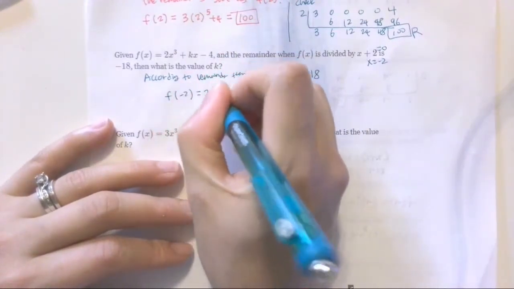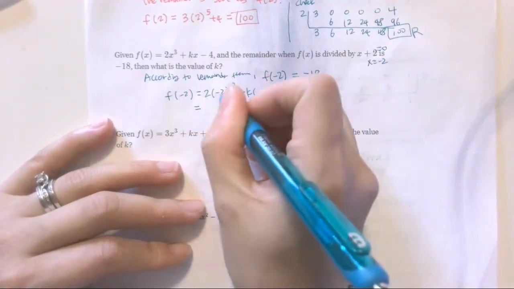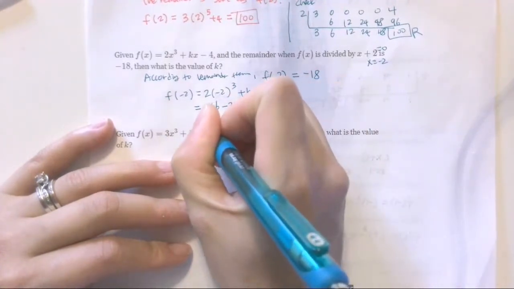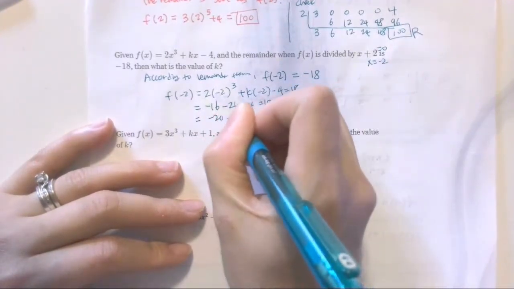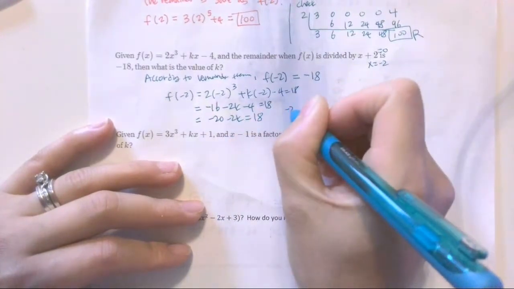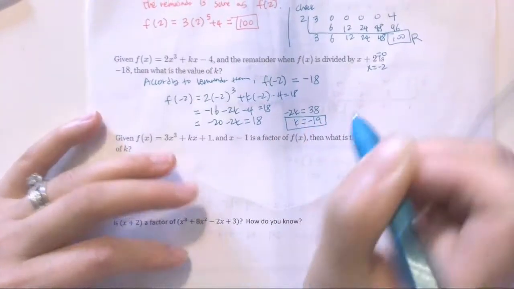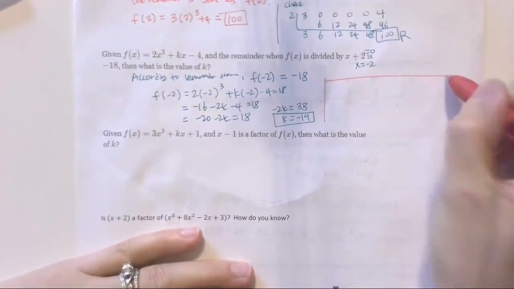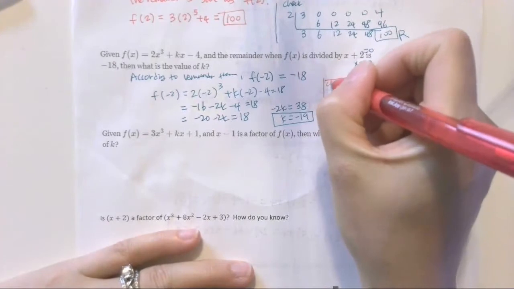F of negative 2 is equal to 2 times negative 2 cubed plus k times negative 2 minus 4. Negative 8 times 2 is negative 16 minus 2k minus 4 is equal to negative 18. Negative 20 minus 2k equal to negative 18. Negative 2k is equal to 38. K is equal to negative 19. Cool? Alright, well, I don't trust you, okay? Fine, you guys have trust issues. That's fine. You can actually do it using the synthetic division if you want to.